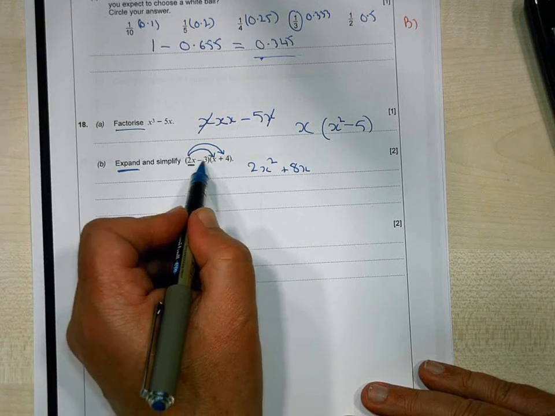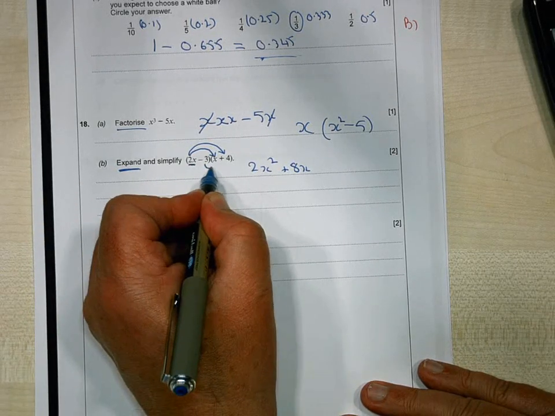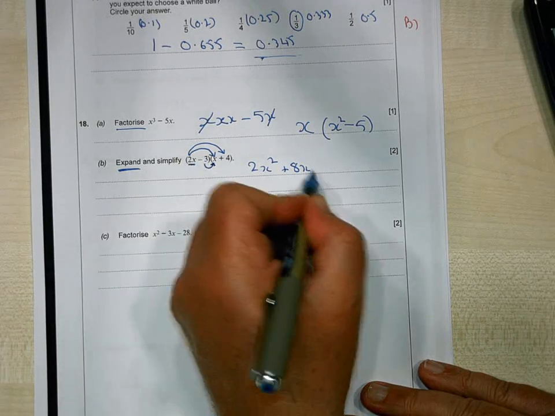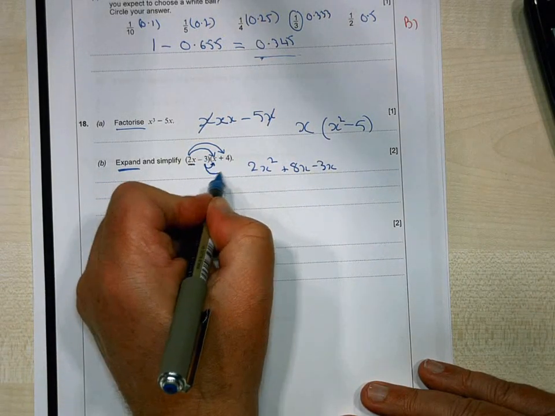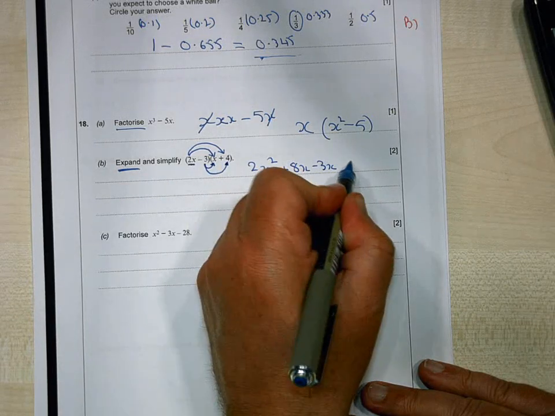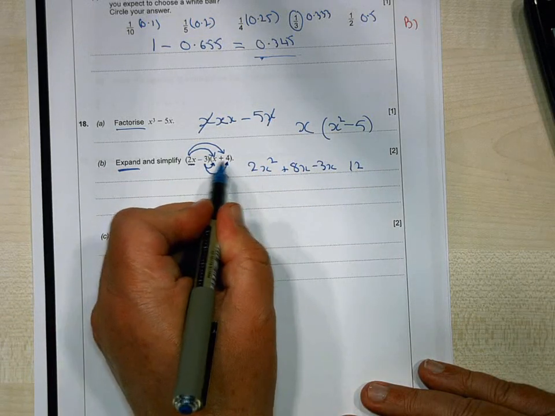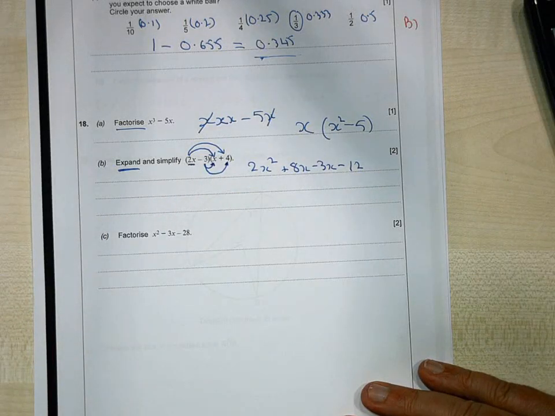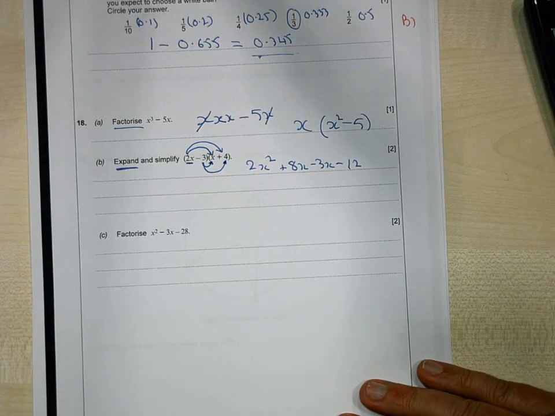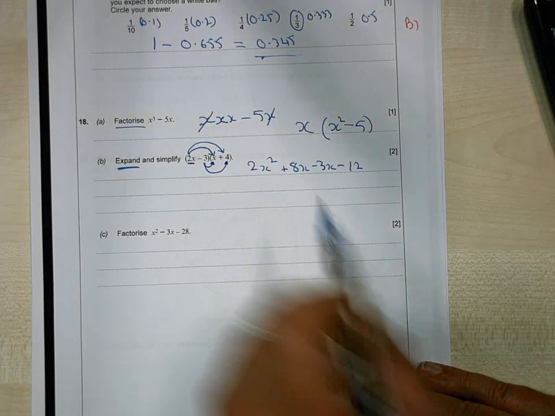So now I've got to come to this negative 3. I've got to do negative 3 times x, which is negative 3x. And negative 3 times 4 is 12. Negative times a plus, the signs are different, so the answer is negative. So that is the expand bit of it.